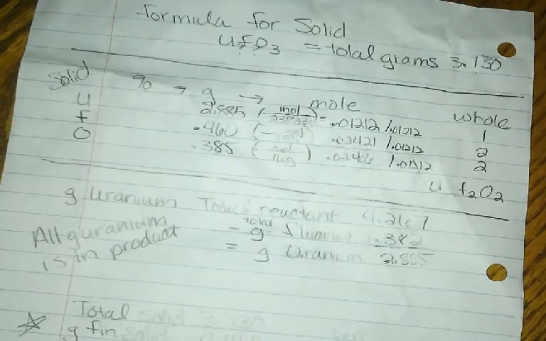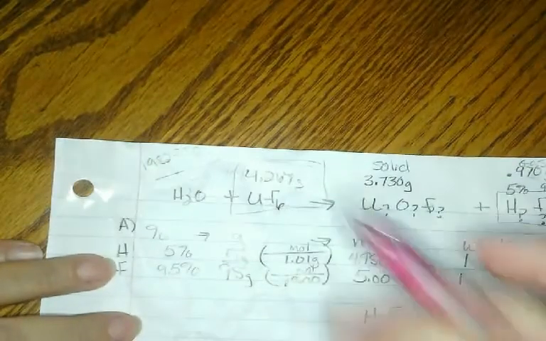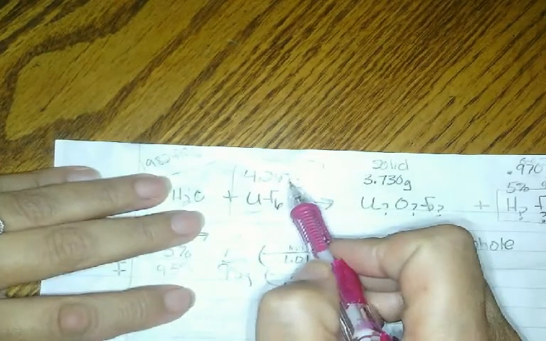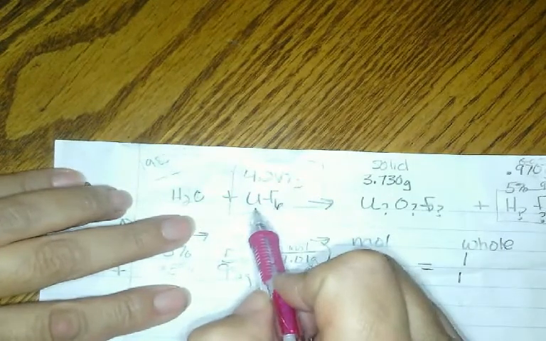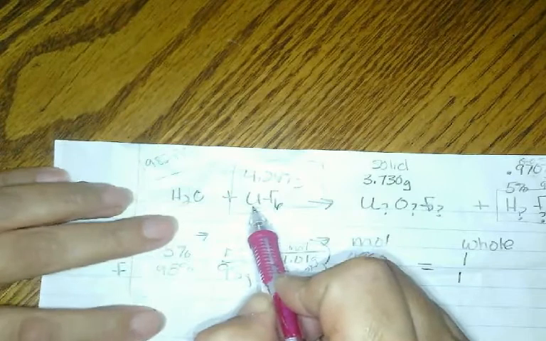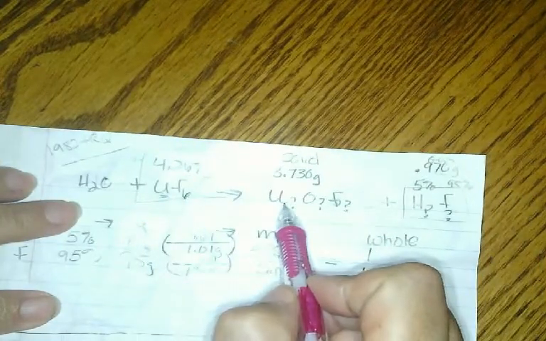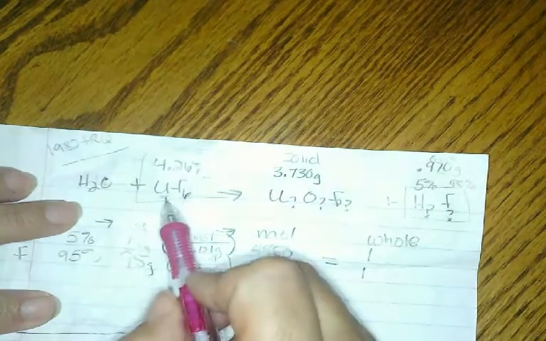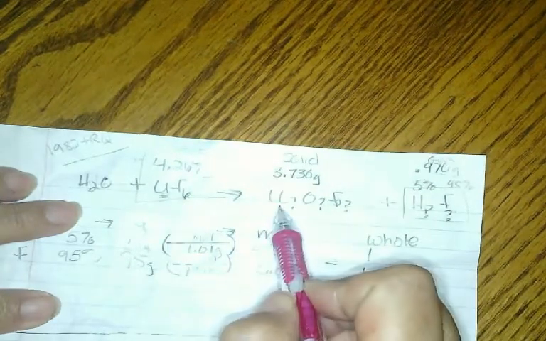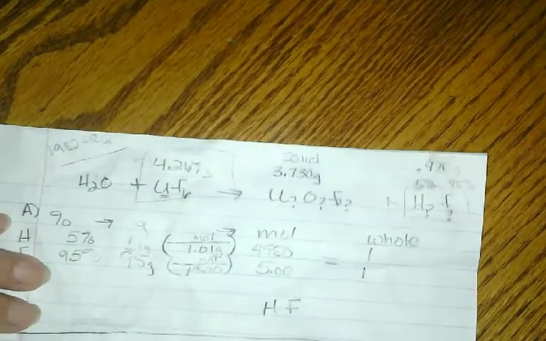Let's start there. If we go back to our original, I can figure out how much uranium is here. Everything that I put in to start is the same mass that's here. Why? Because it's nowhere else. So all the uranium here has to be the uranium there because of the law of conservation of mass.